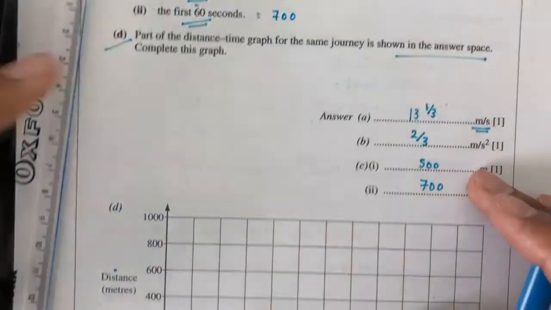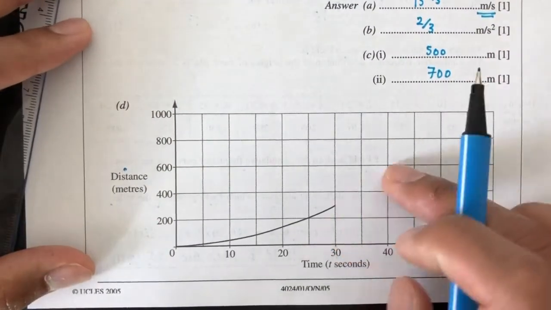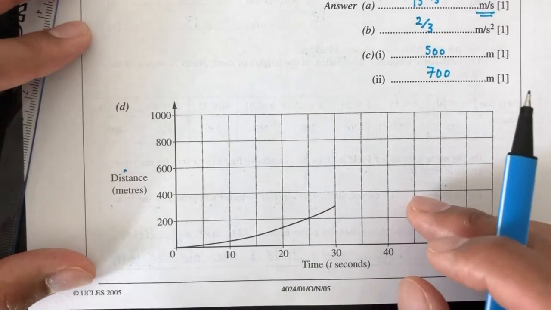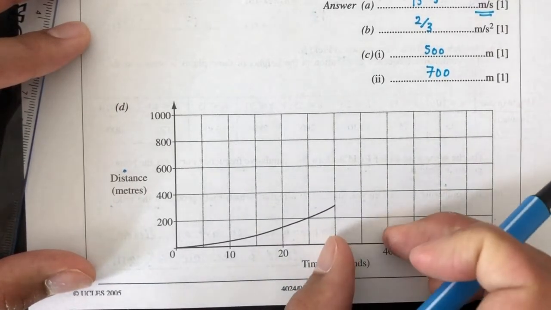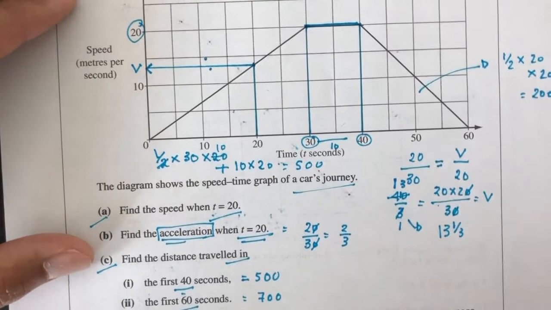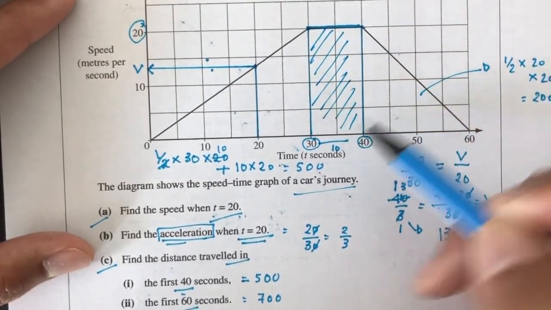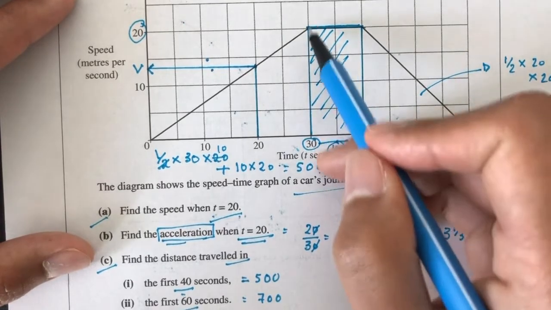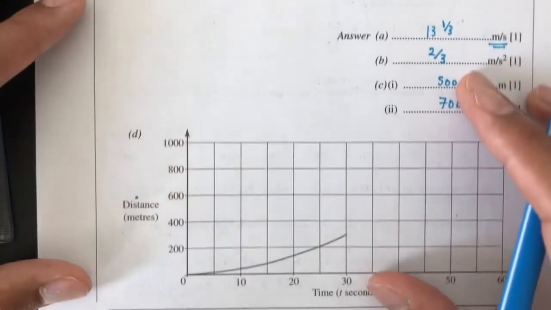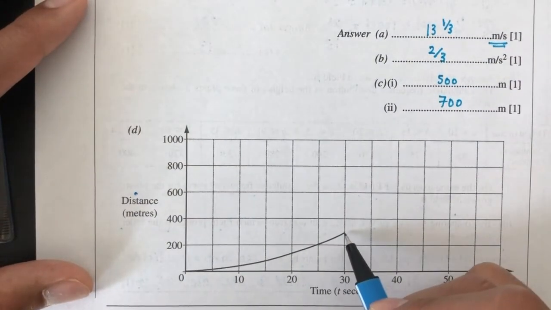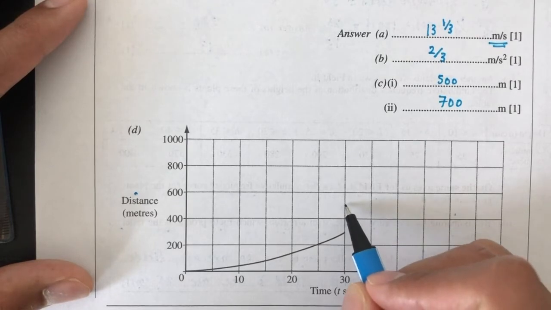So basically, it says that the gradient between these two points will be 20, but the distance traveled for this, how much is that? As we know, for this part, the distance traveled was 10 times 20, which is 200. So here it was 300 plus 200, that will be 500.